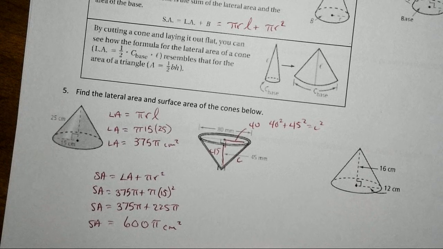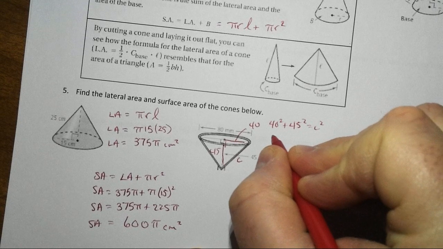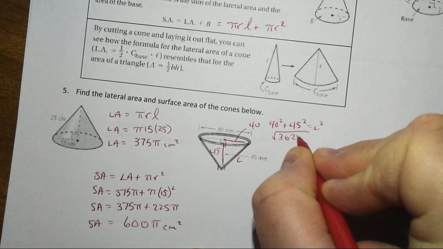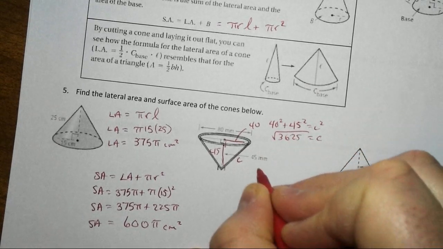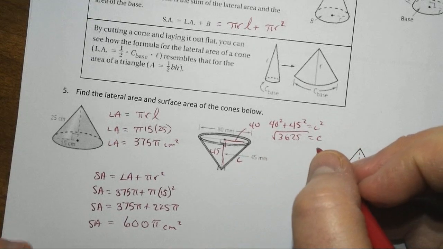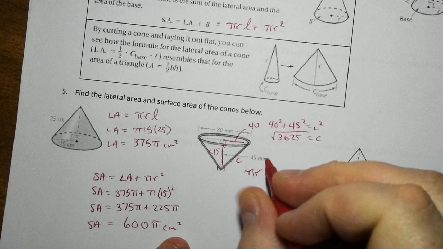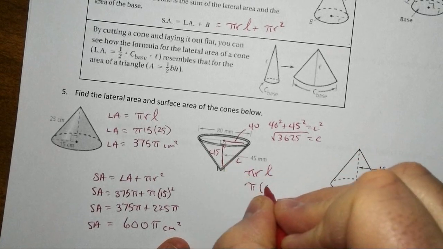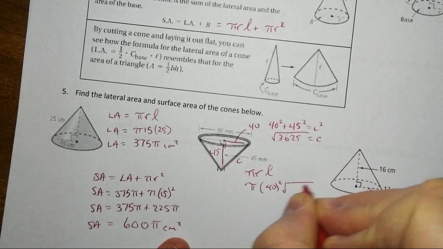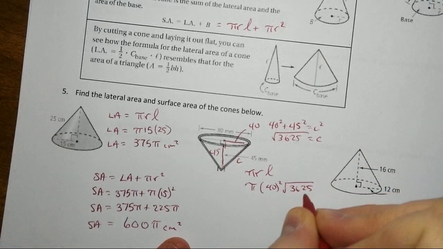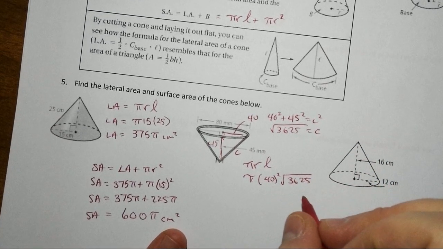We get 3,625. Take the square root. Okay, so square root 3,625. That's equal to c, or equal to the slant height. Okay, and then we would just use that. So when we do pi r L, we literally just do pi times 40 squared times this radical. That's the exact answer. Okay, so just keep that in mind.